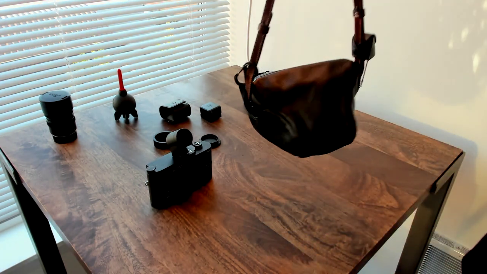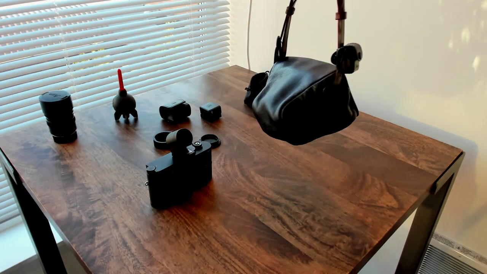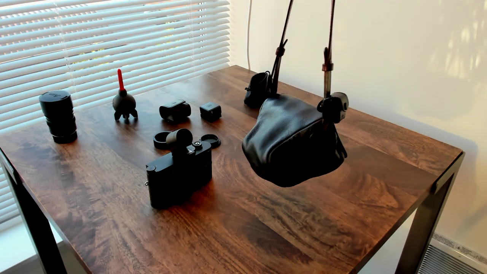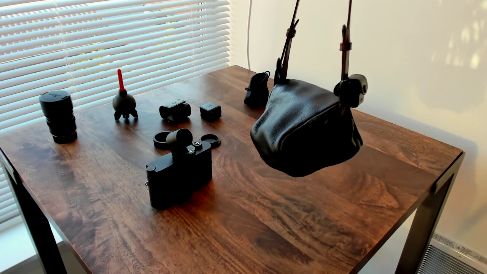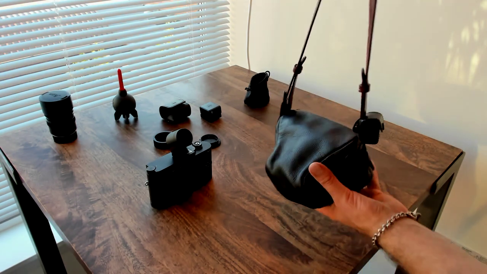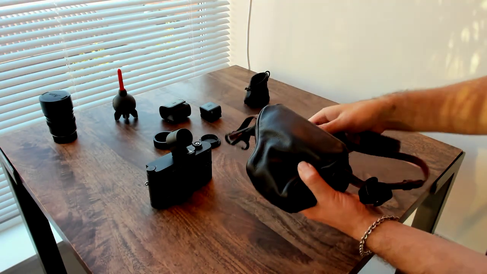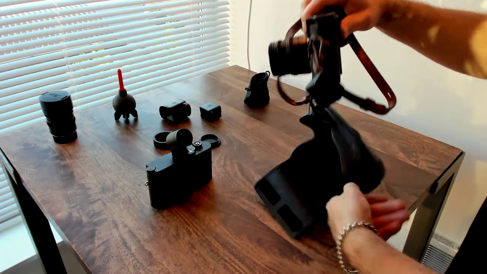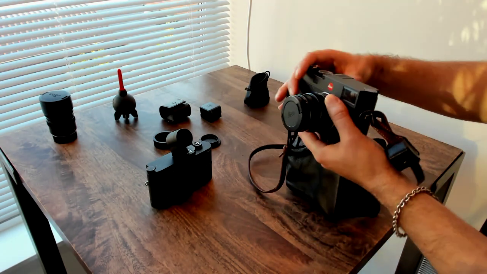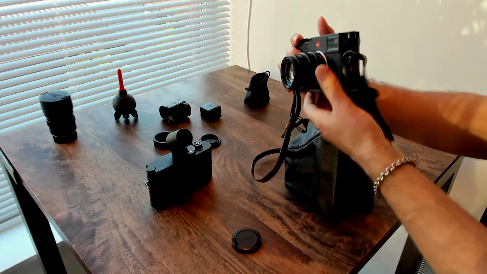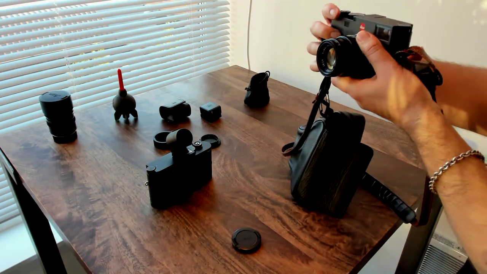So what's really nice is that whenever I'm out traveling and shooting, this is my camera bag. I'm not gonna have anything else. I'm not gonna have a big, heavy shoulder bag with a bunch of lenses in it. I'm just gonna have this, and then whenever I wanna shoot, I can literally just start shooting like this, you know, with the bag still kind of hanging from the camera.